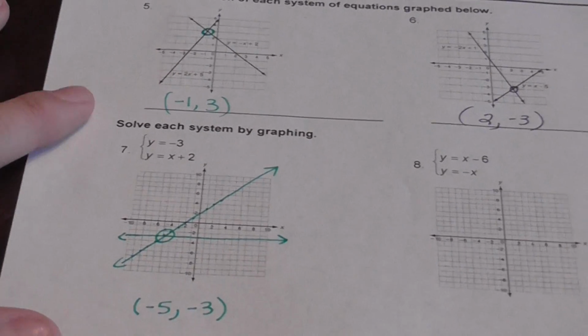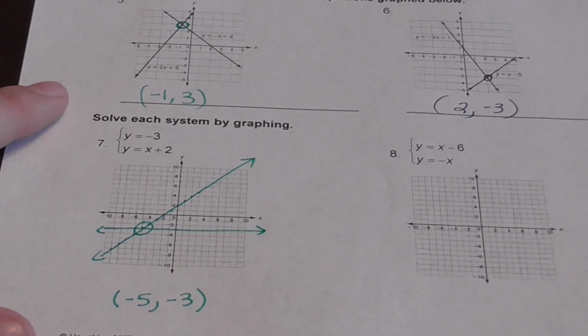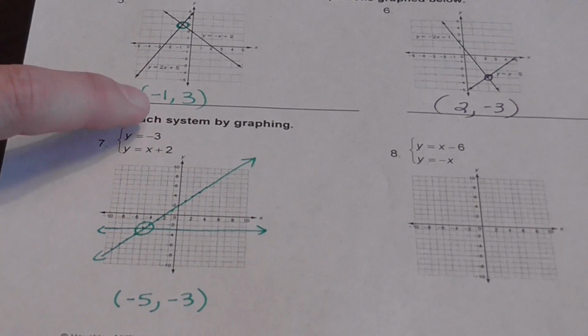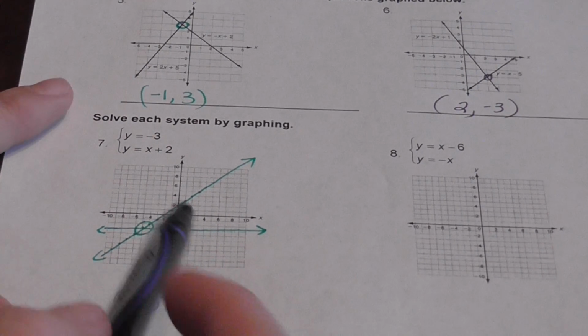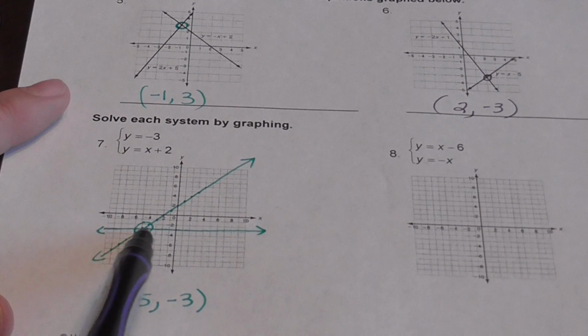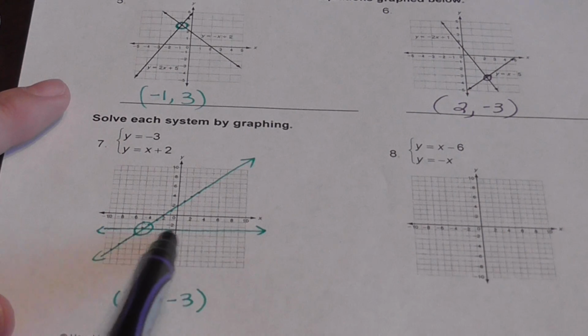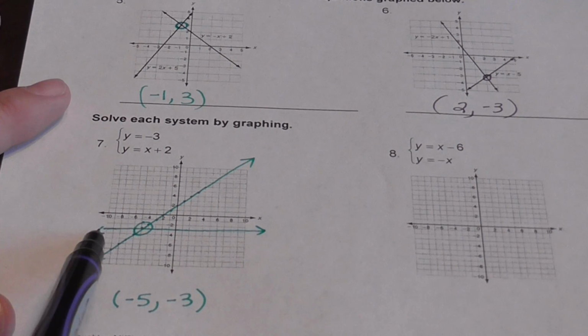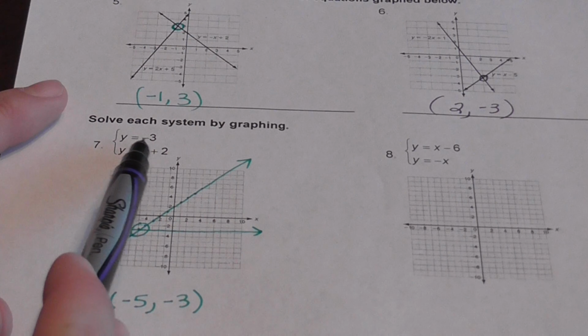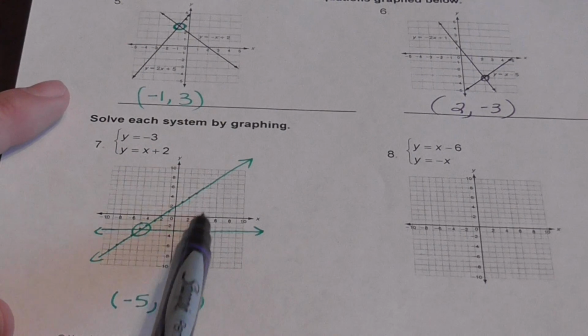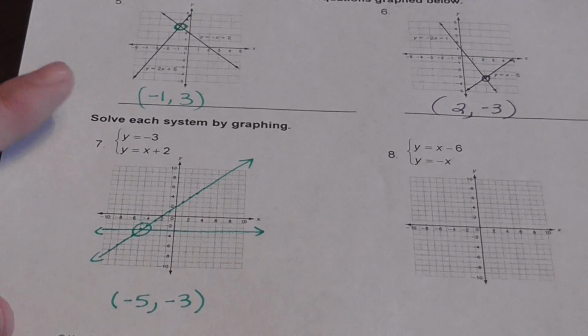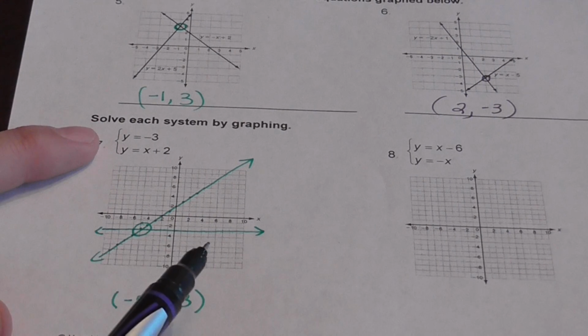So for number 7 and 8, it wants you to actually graph them. So y equals negative 3, that's a straight line. The y equals lines, or lines that go left to right, are horizontal lines. So at negative 3, I draw a line left to right. And that's the graph of y equals negative 3. If this were x equals negative 3, I would go over to where x equals negative 3 and draw a line straight up and down that goes through that. But because it's y, I know it goes left to right.